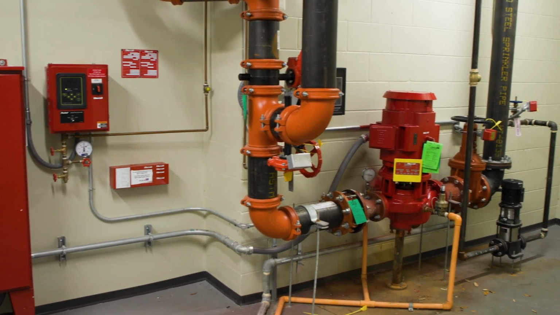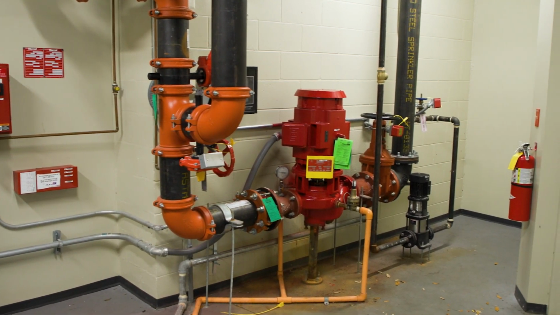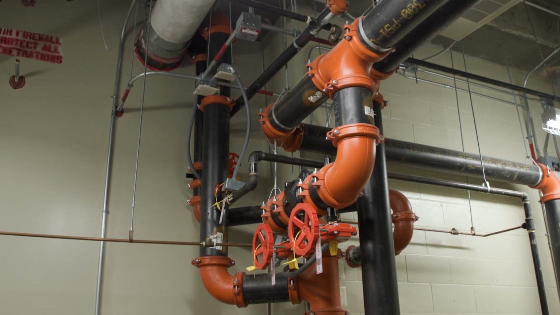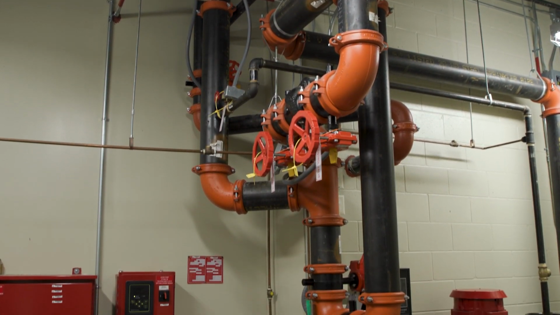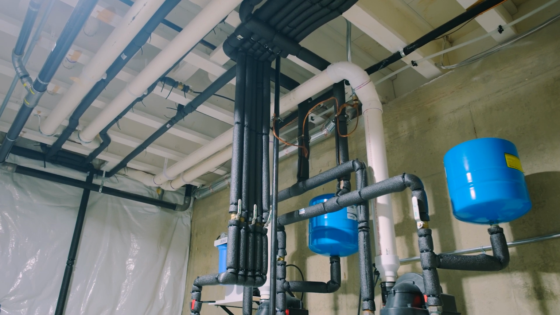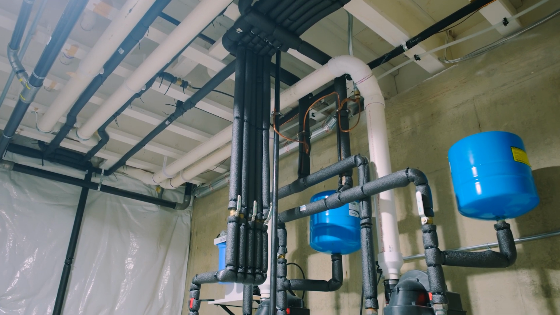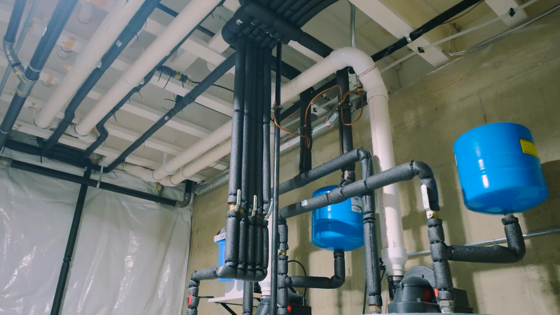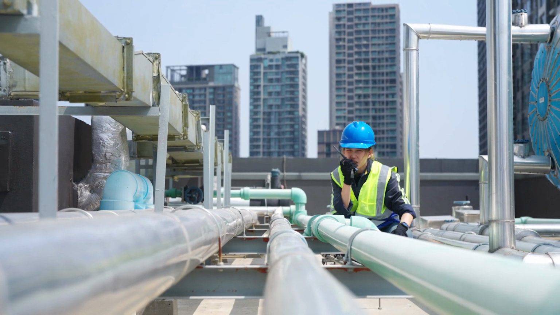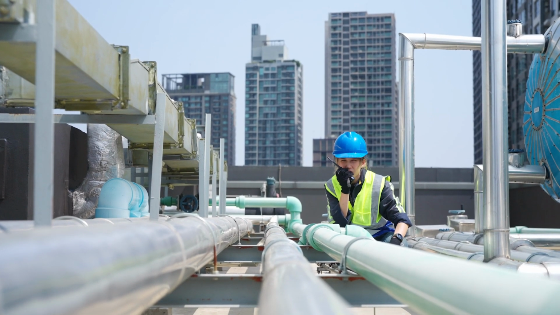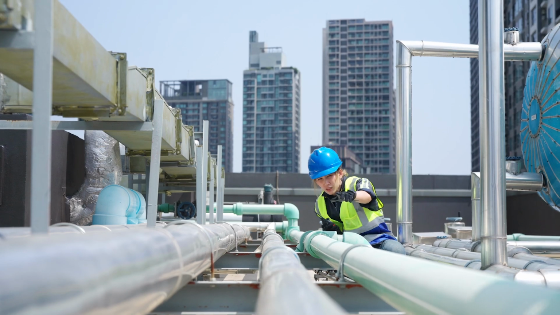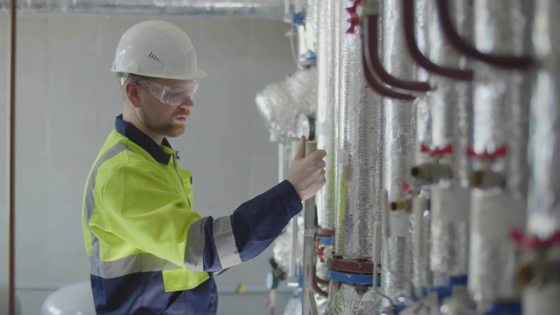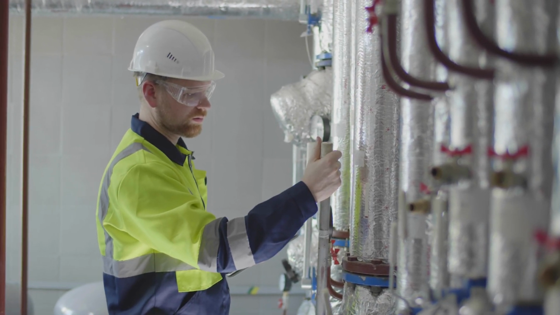If you think about the MEP trades directly, you end up with a series of systems that require certain spatial requirements. For example, a gravity system, which is a slope system where I'm using gravity to help, let's say, move wastewater. That kind of function means that I'm going to be at one elevation at one end of the building and another elevation at the other end of the building. And so therefore I want to be able to allow for that spatial differentiation between the start and the finish.